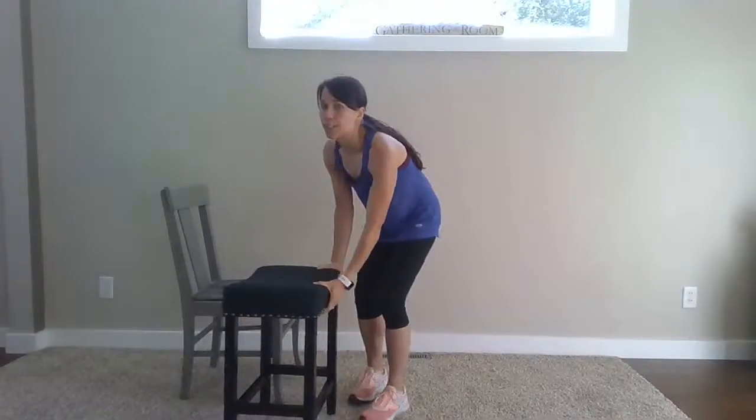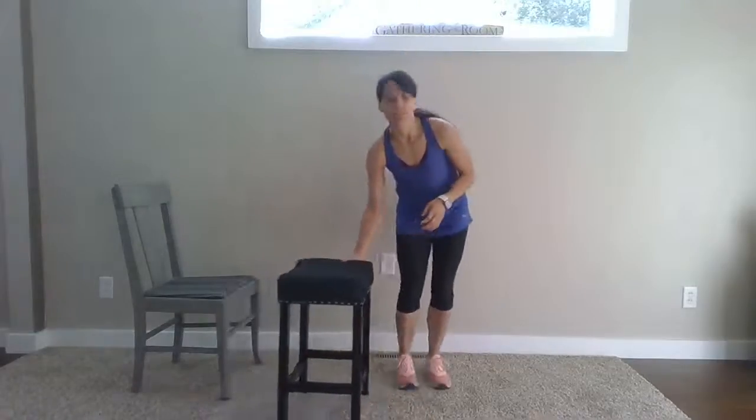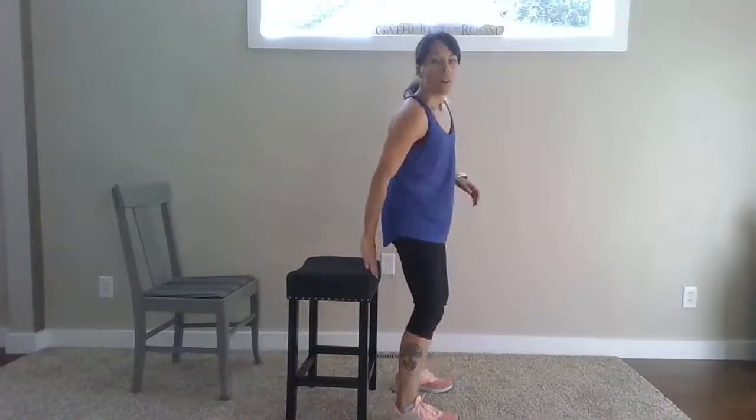So I have a stool here. Be mindful if you're using a stool, it can tip over, but really what I'm going to do is use it as, I'm going to kiss my butt to the chair, essentially. It's like a tap. So I'm here. Let me pull it back a little bit. There we go. Make sure you can even sit down for a second just so you've got it, and then stand up. Or I can tap and then come up.